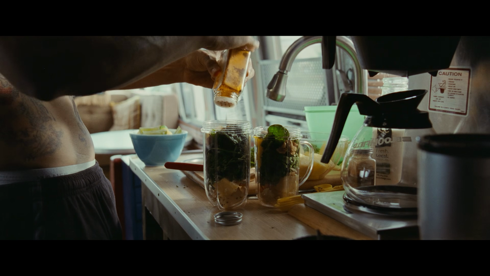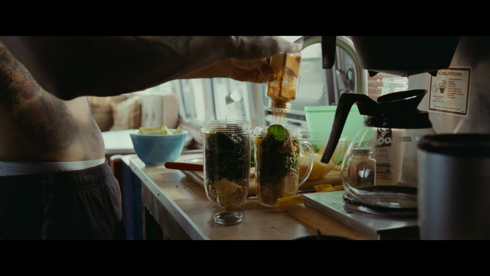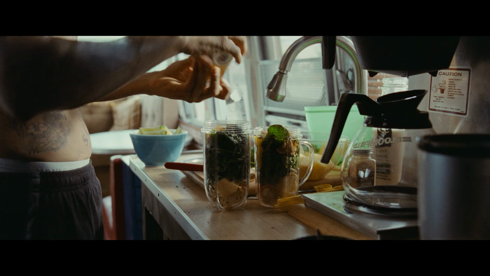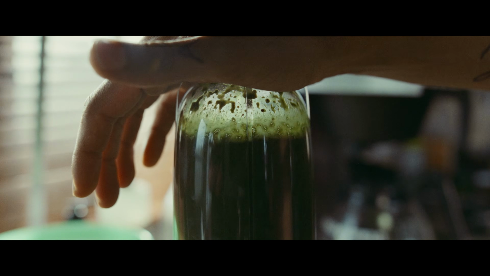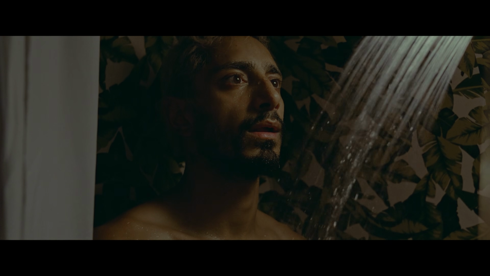It's all the stuff that you wouldn't ordinarily think of. Drawing our attention to these sounds is important because it increases our awareness of their absence the next day as Ruben begins to lose his hearing.